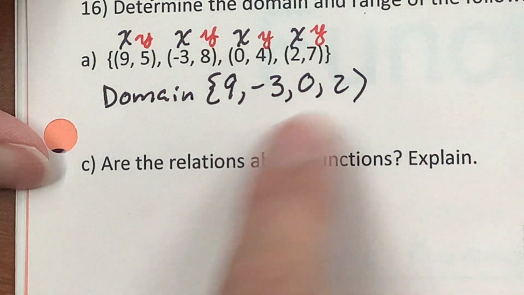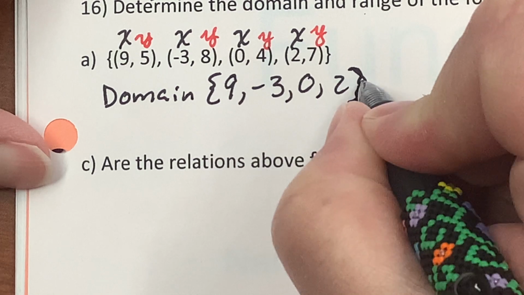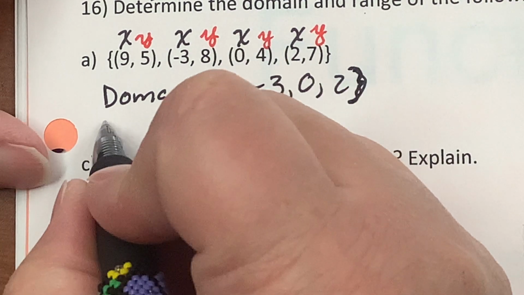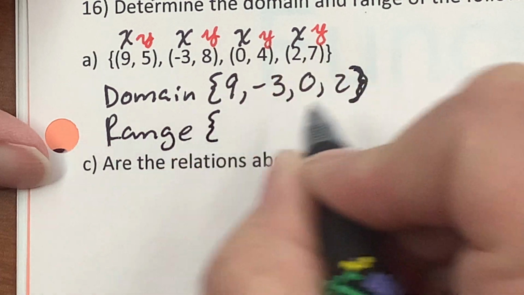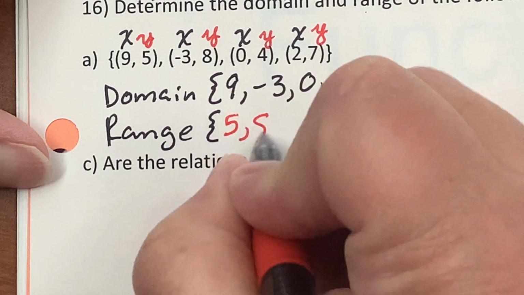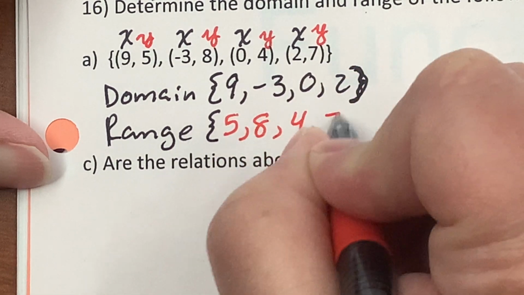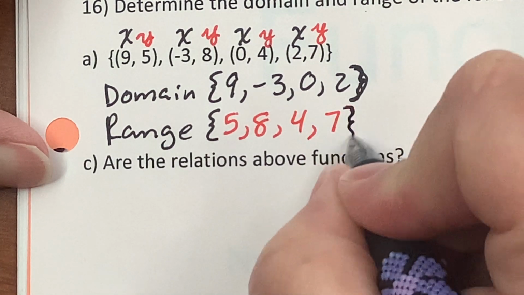And now, made a mistake again. I just turned that into a curly bracket because curly brackets are for sets. Range, curly bracket, and that's going to be all the red ones. The 5, the 8, the 4, and the 7. And close up that curly bracket there, Bodo.